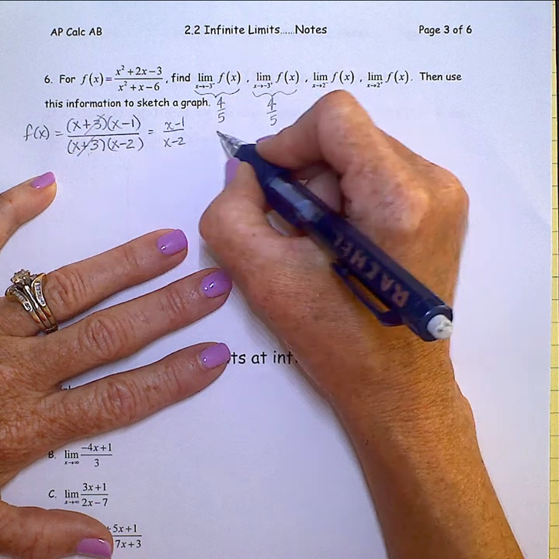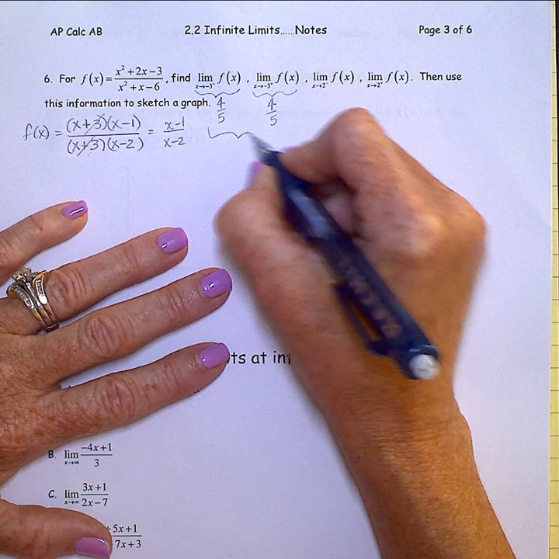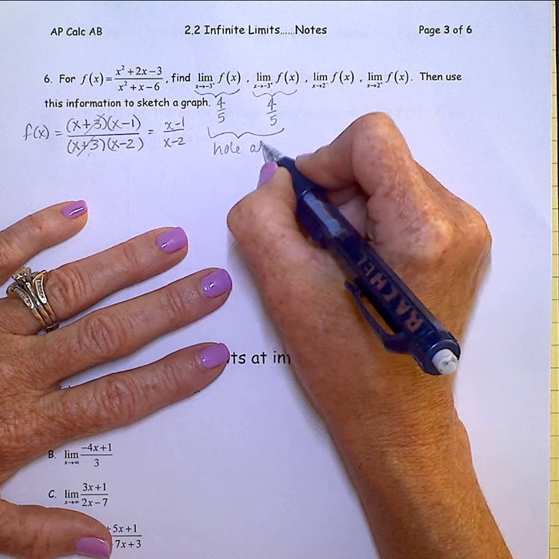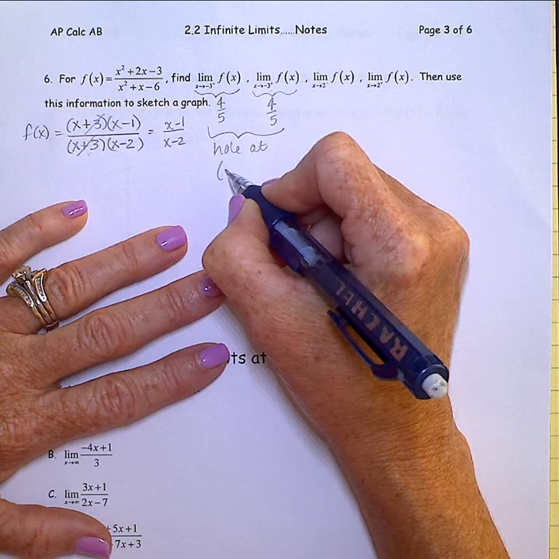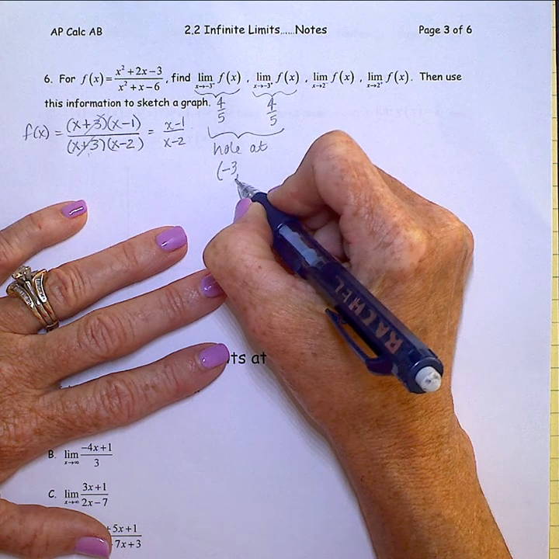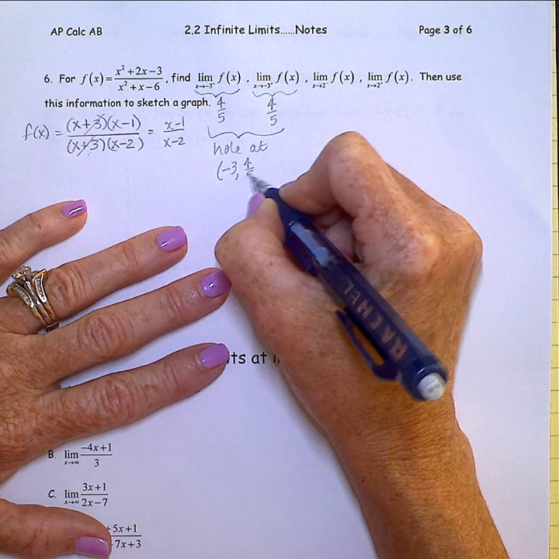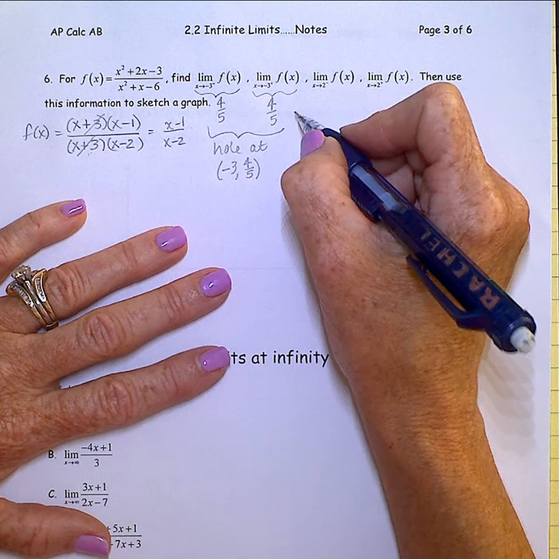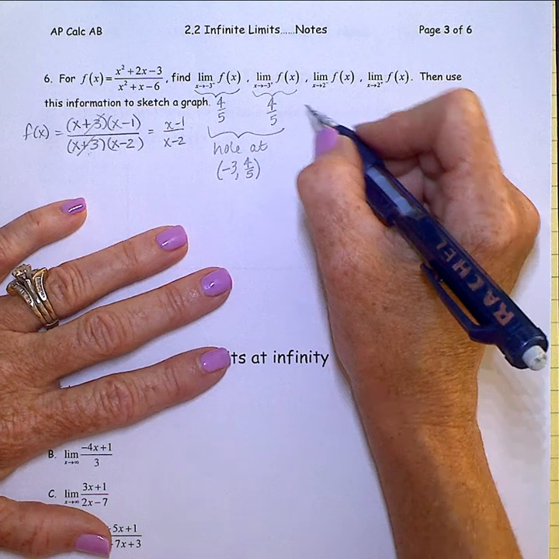Do you remember? What does this tell you? There's a hole at, what's the x coordinate of the hole? -3, and the y coordinate? 4/5, because that's the limit. That's what things are getting close to when we get close to -3.